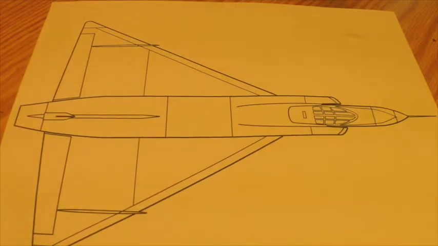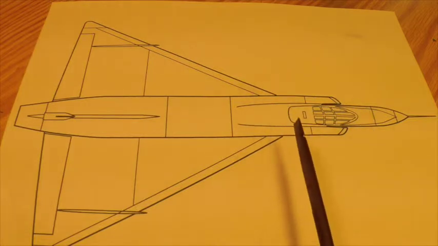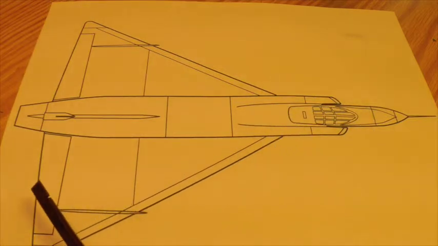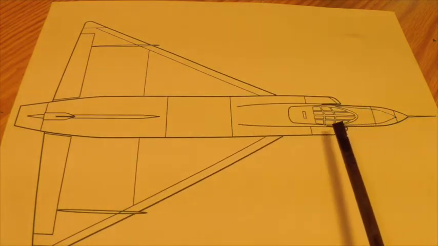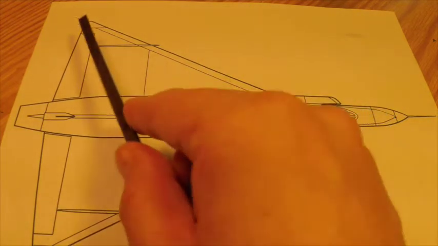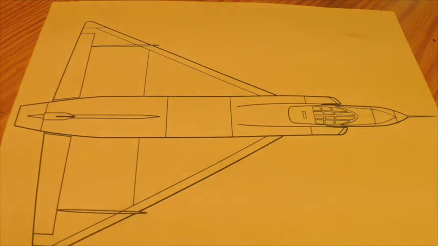Now, a little bit before we start, the delta-winged aircraft are really a unique design. Especially the way that the wings are oriented, you can see here that they are towards the end of the fuselage. They don't start all the way up at the beginning, but they start closer towards the midsection and the end.